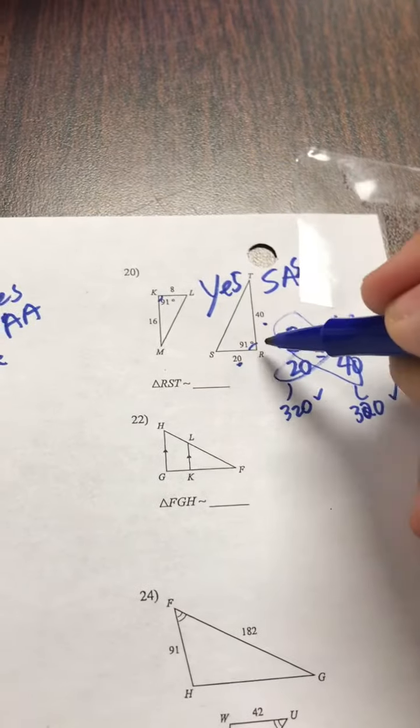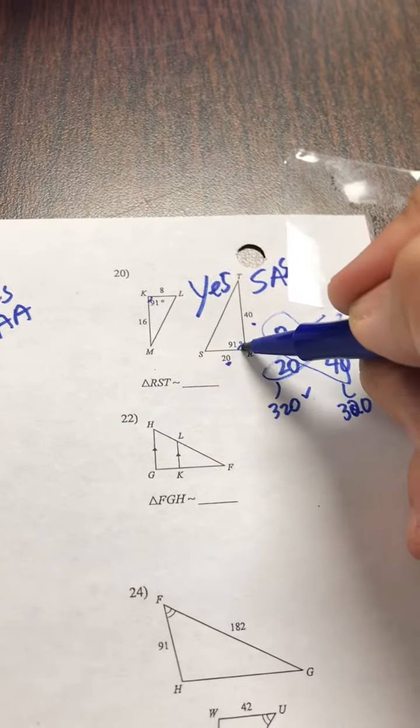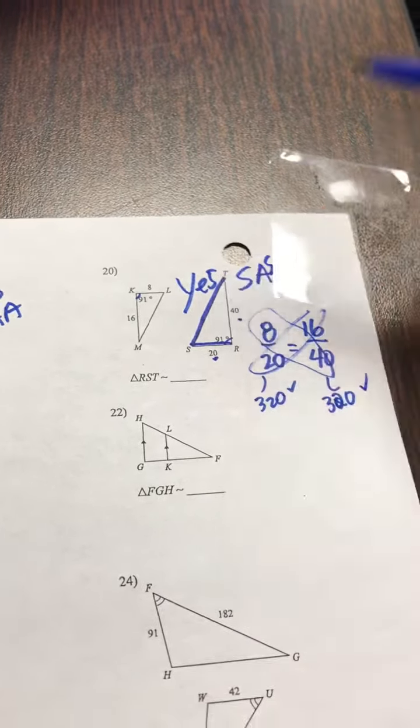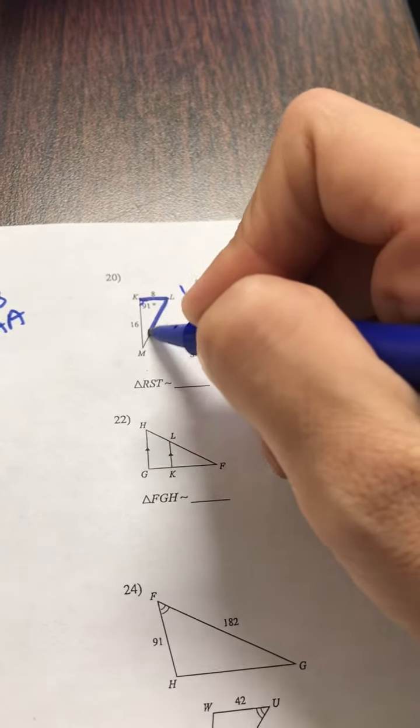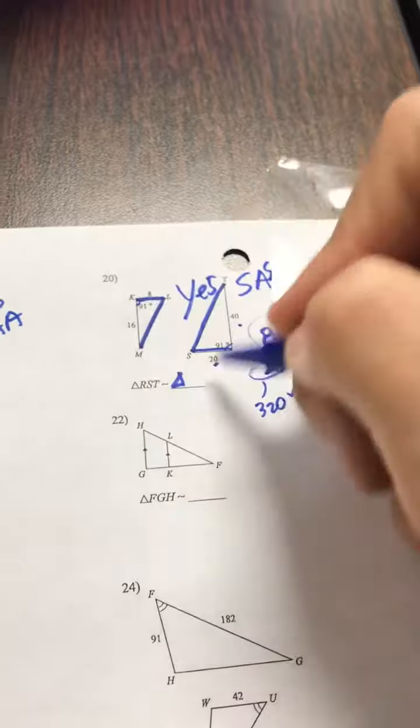Now let's name it. RST. So I went across the small side and across the side I don't know. So I got to do the same thing here, across the small side and the side I don't know. KLM.